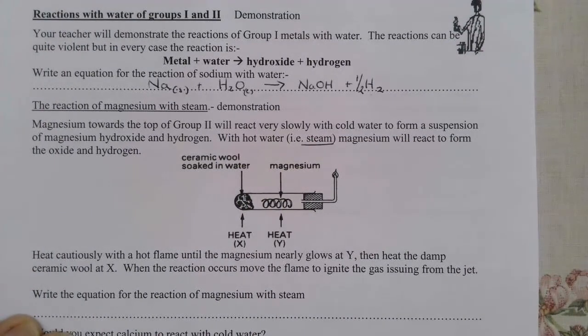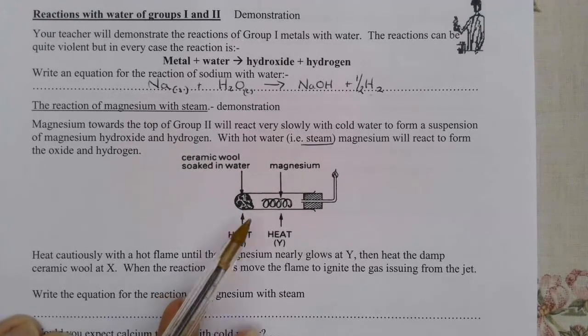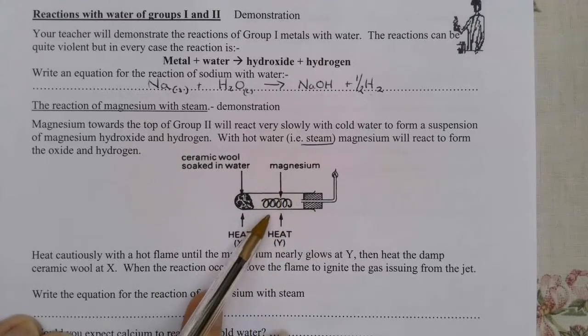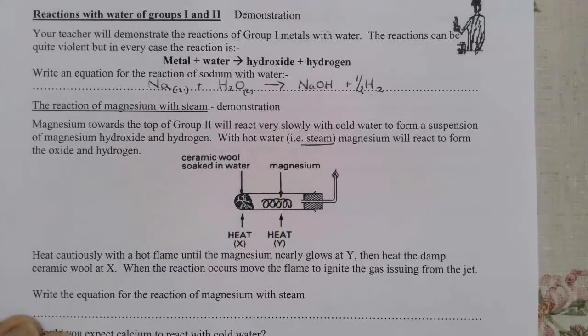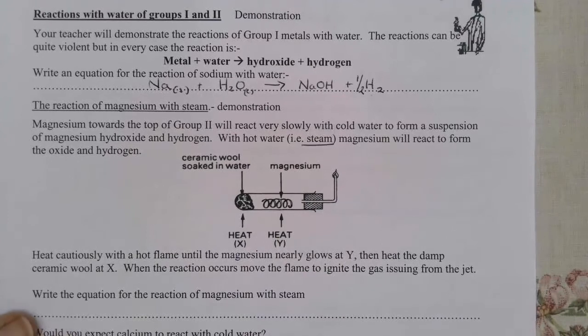So we have this little setup here. We've got ceramic wool soaked in water, that's going to provide my steam, and we have our magnesium ribbon in the middle. We heat it very, very strongly until it starts to glow, and then we waft the heat towards the water end to produce the steam, and it'll produce hydrogen gas here, which we can set fire to.